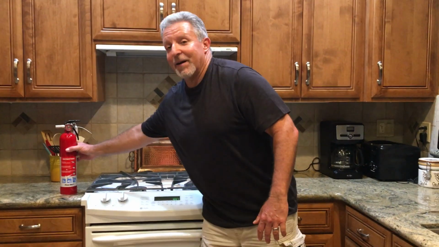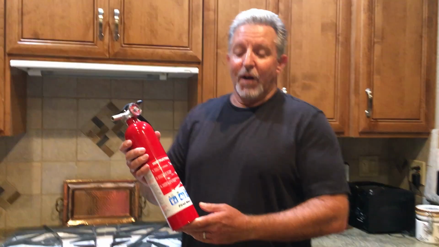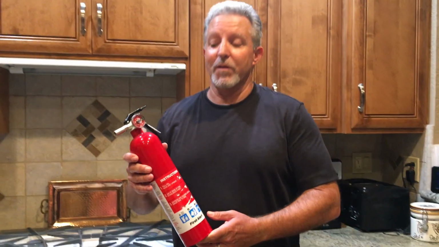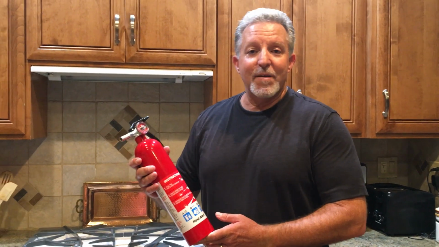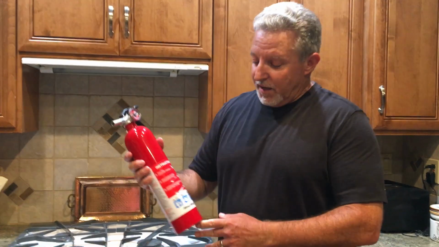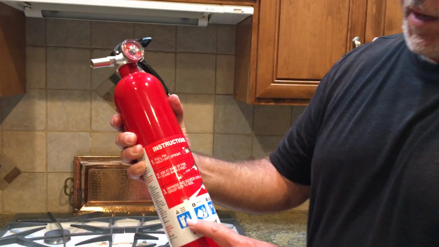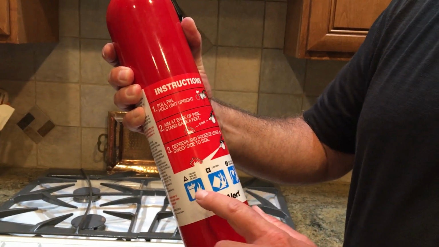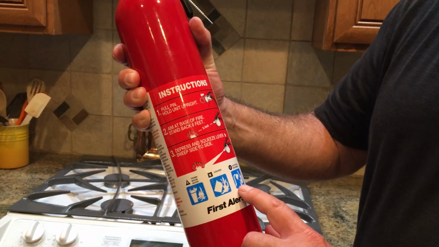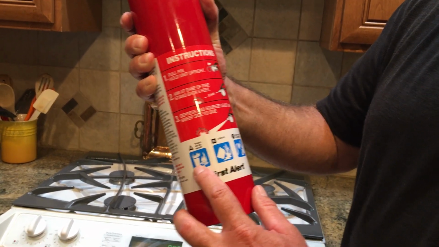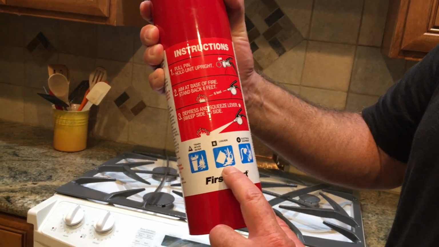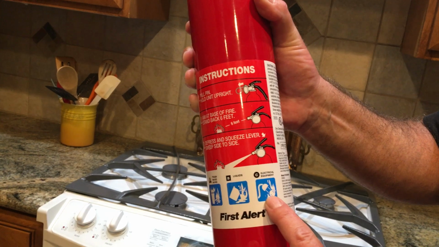On type BC fires, dry chemical or CO2 fire extinguishers would be your ideal extinguishing agent, but those are not necessarily readily available either. So what I'm going to talk about today is something that you will often see in homes, offices, commercial buildings. It's what they call a type ABC dry chemical fire extinguisher. If you look at the front of the extinguisher, it will have the rating at the bottom. Type ABC, or if it's just a type BC fire extinguisher, it will say that down here. This one is a type A, shows your combustibles, B, your liquids, and C, your electrical fire.